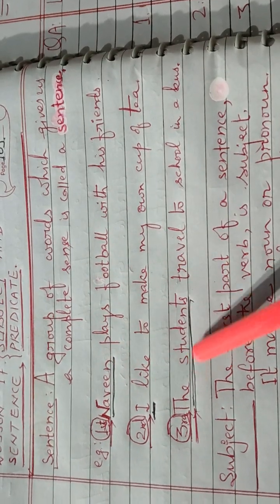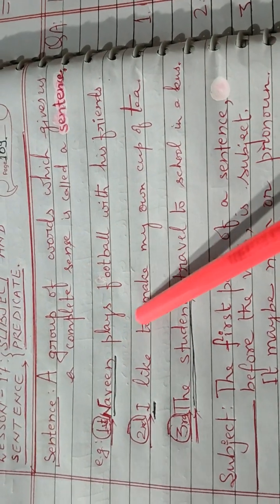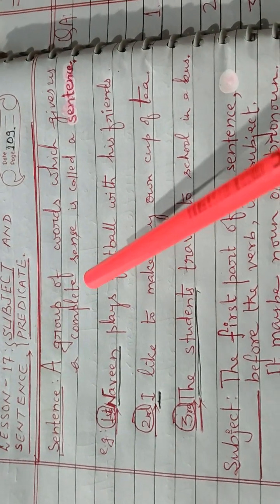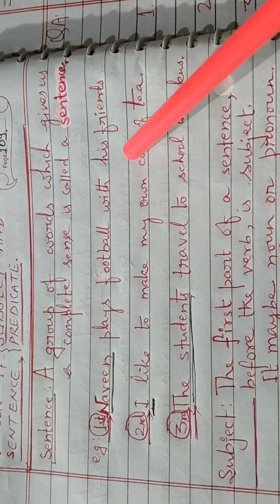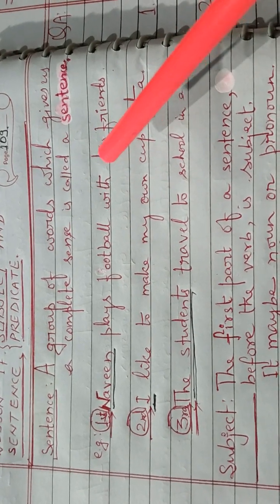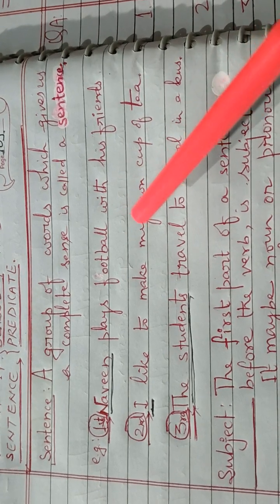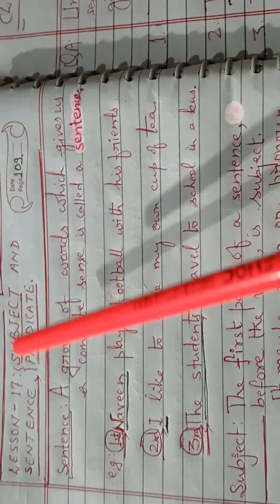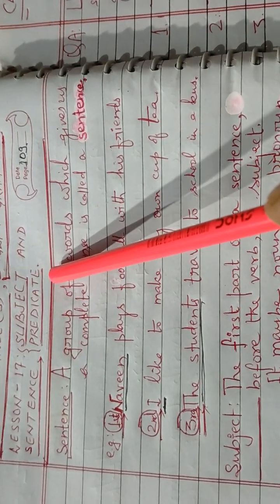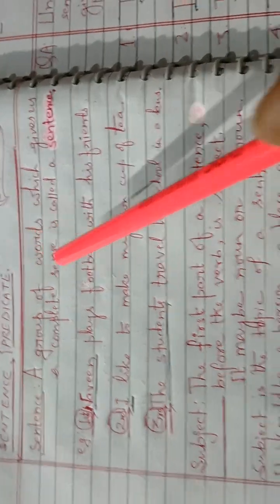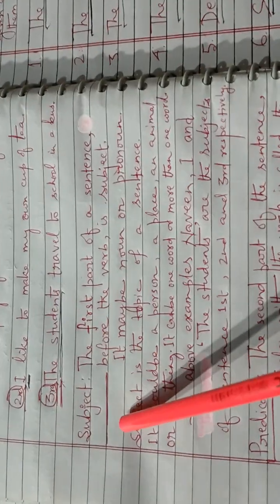With the help of these three examples, we are to learn about subject and predicate, and finally, we will get perfection in identifying subject and predicate with the help of question answer mode. Let us enjoy it. Subject.